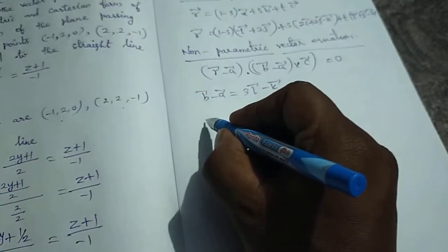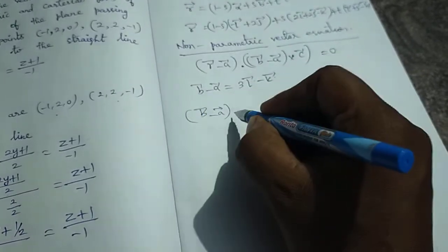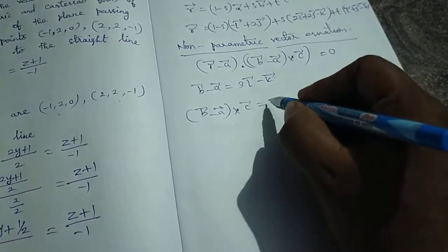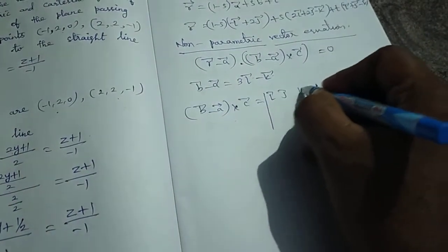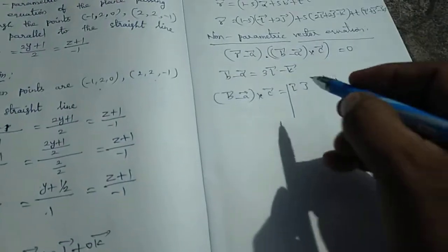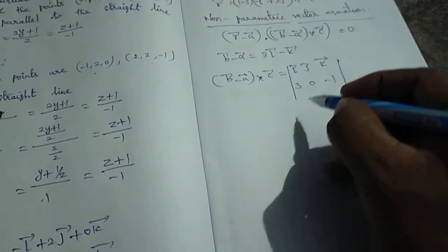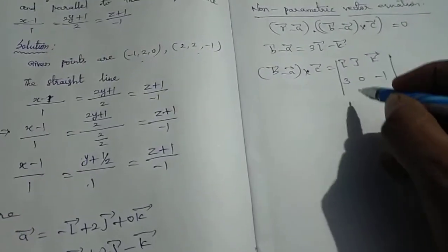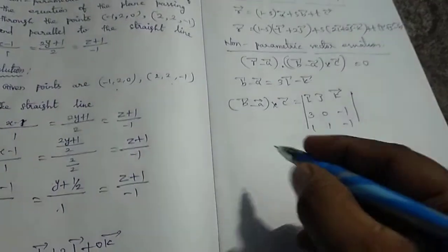Next you calculate (b vector minus a vector) cross c vector. Determinant i, j, k. b vector minus a vector is 3, 0, minus 1. And c vector value is 1, 1, minus 1. Can you understand, children?